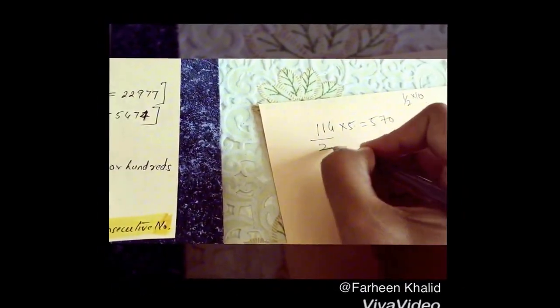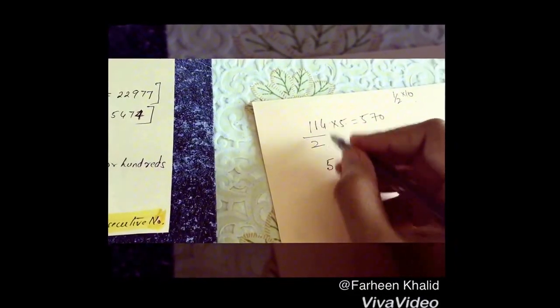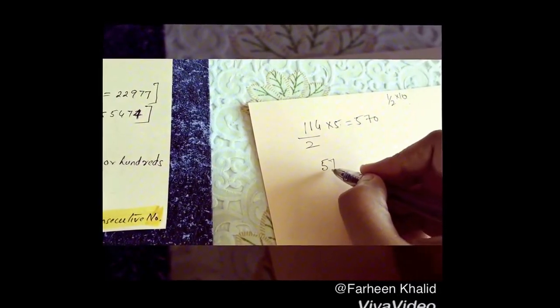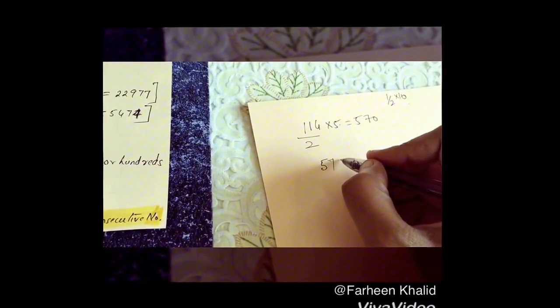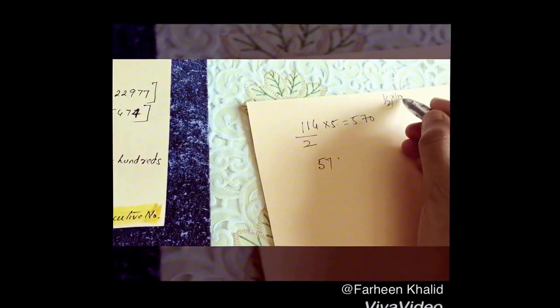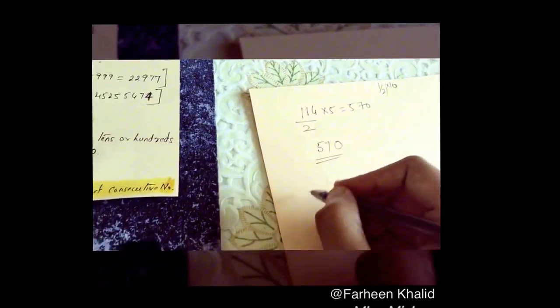So we'll do half of 114, which is 2 times 5 is 10 and 2 times 7 is 14. Okay, so half of 114 is 57. You have already done the half. Now you just have to put the 0 here. So 570 is the answer.